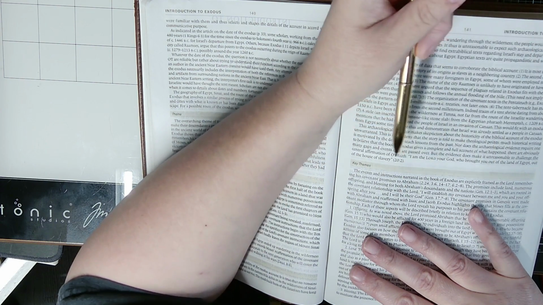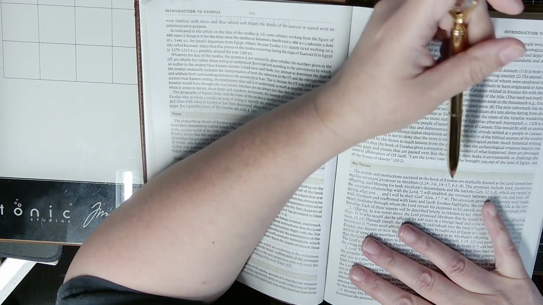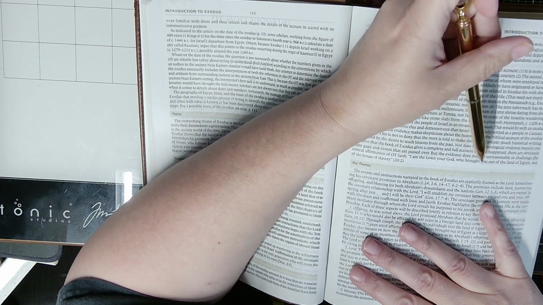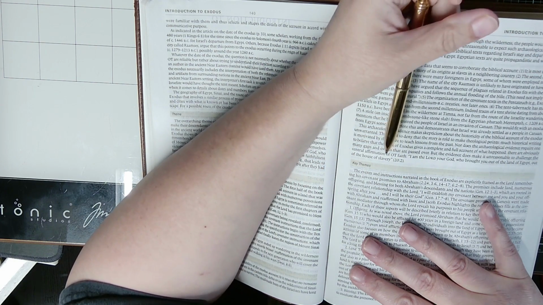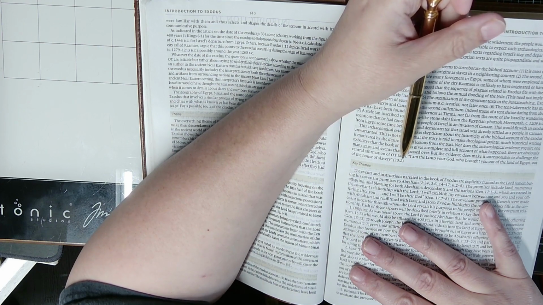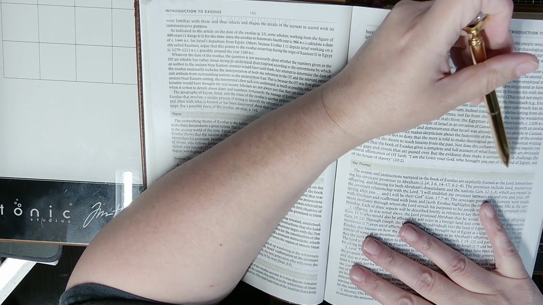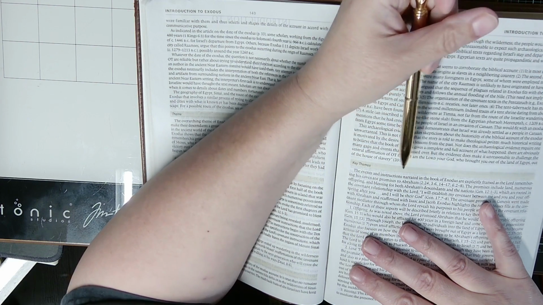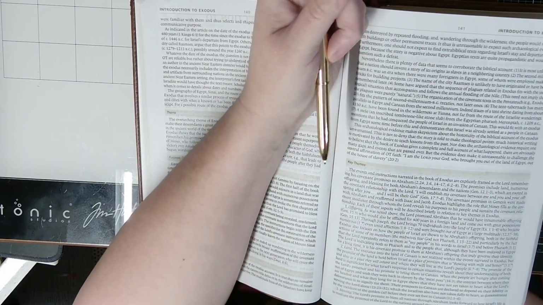There are obviously many gaps and events that are passed over, but the evidence does make it unreasonable to challenge the central affirmation of Old Testament faith. "I am the Lord your God, who brought you out of the land of Egypt, out of the house of slavery." Chapter 20, verse 2.